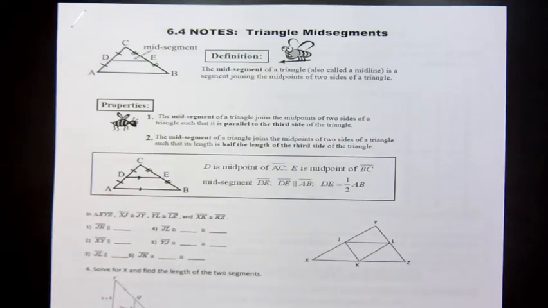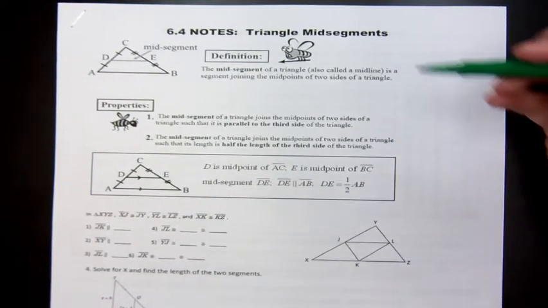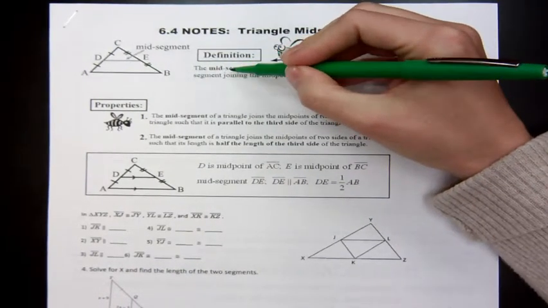All right, so today we are going over mid-segments. So how many of you have heard this definition before? Like brand new, or is it? It might be. But it's just really easy. You guys know what the word mid is. You know what segment is.